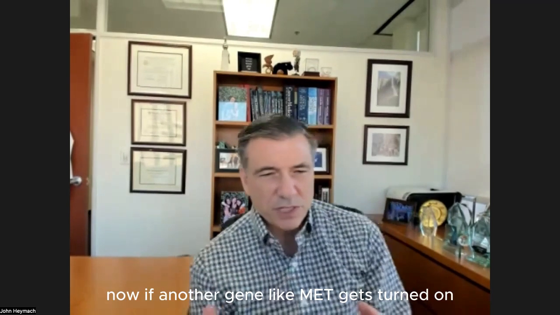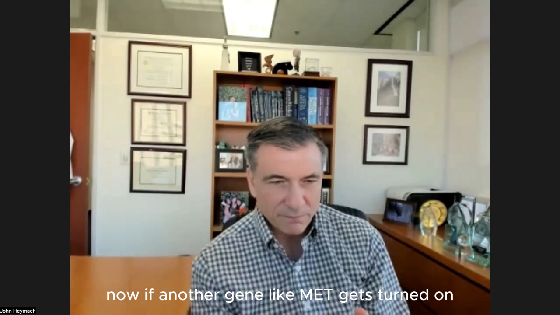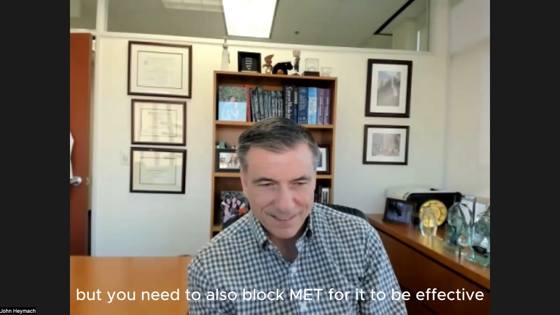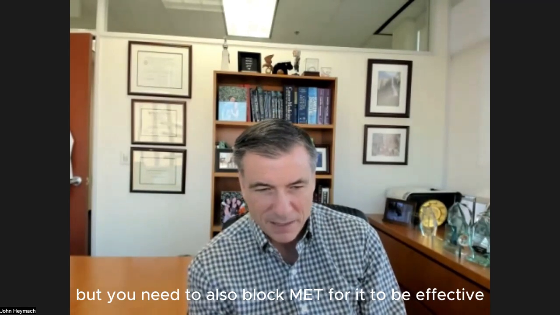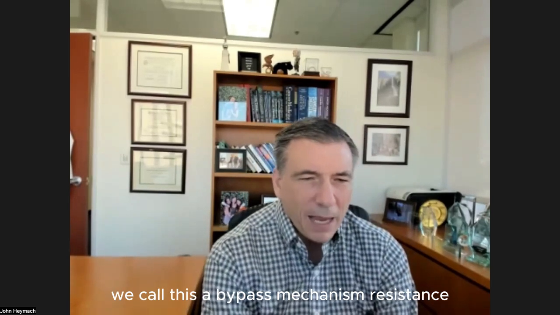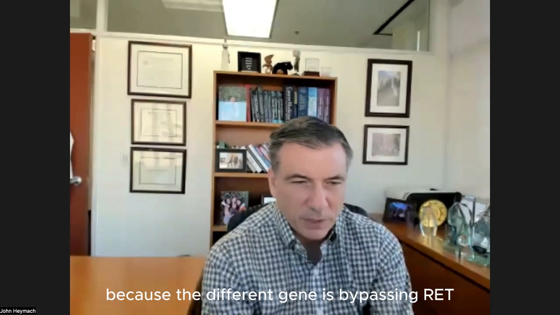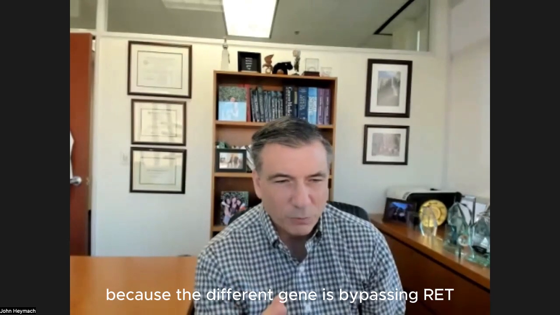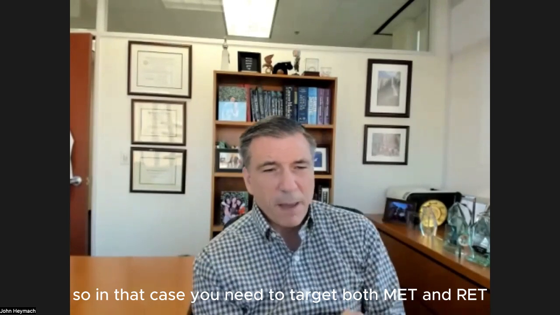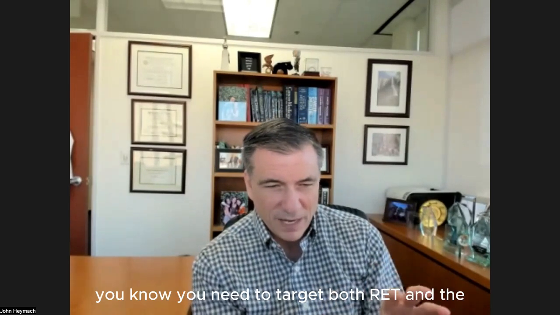Now, if another gene like MET gets turned on, then you can block RET all you want, but you need to also block MET for it to be effective. We call this a bypass mechanism of resistance because a different gene is bypassing RET. So in that case, you need to target both RET and whatever the bypass mechanism is.